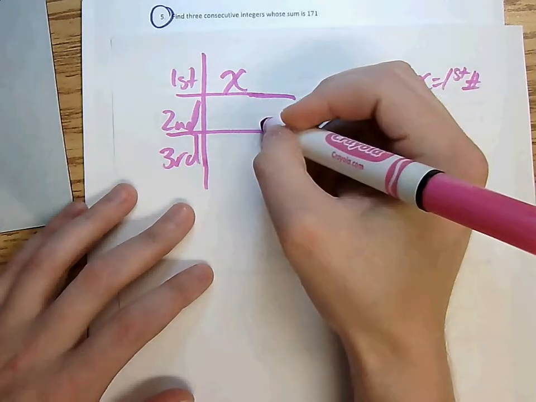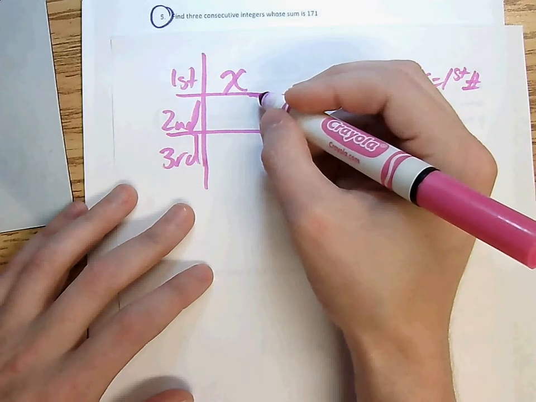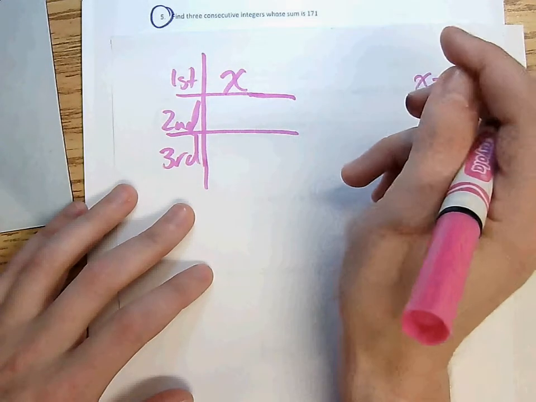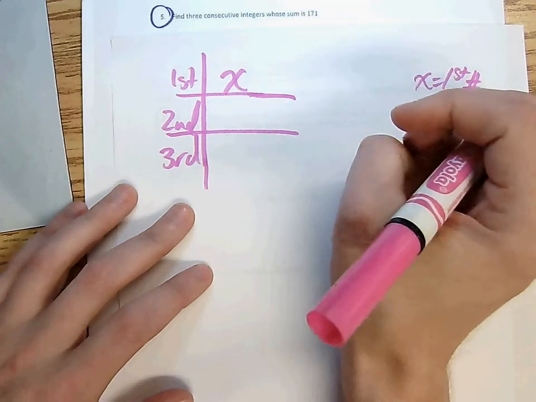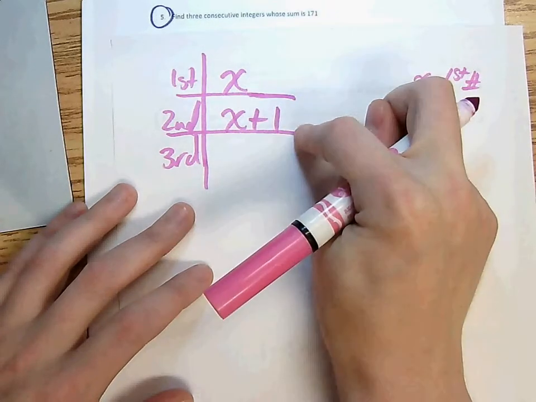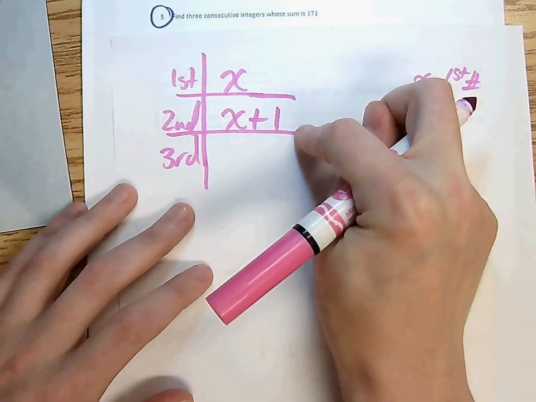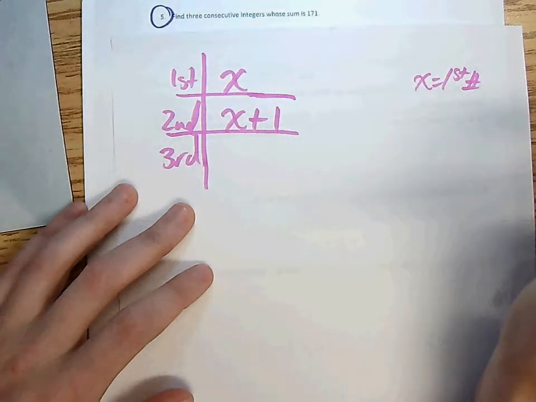What does my second number have to be if my first number is x? Does it have to be a whole different variable? x plus 2 or x plus 1? Oh, x plus 1. x plus 1, right? Because if this number were 5, wouldn't this one have to be 6? We said they're consecutive. So if this is x plus 1, what does my third number have to be? x plus 2.